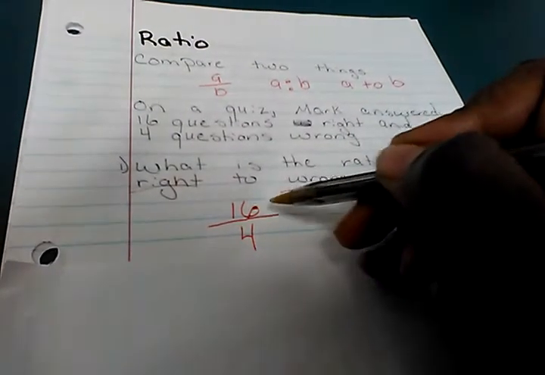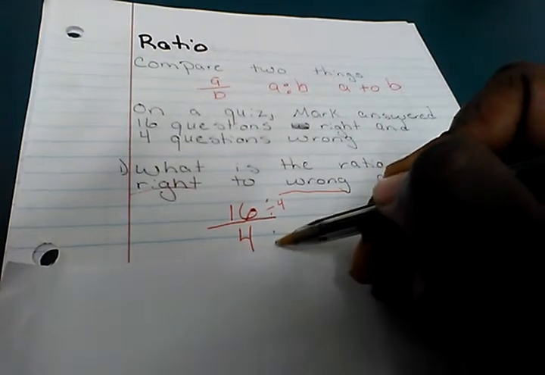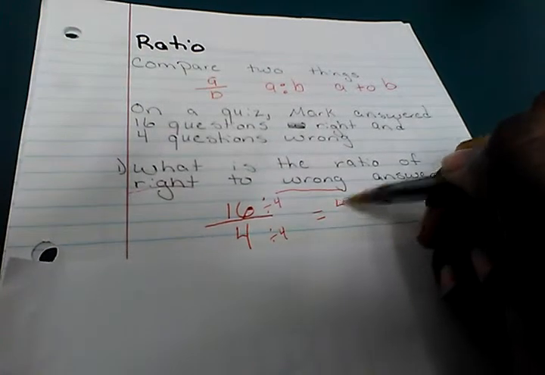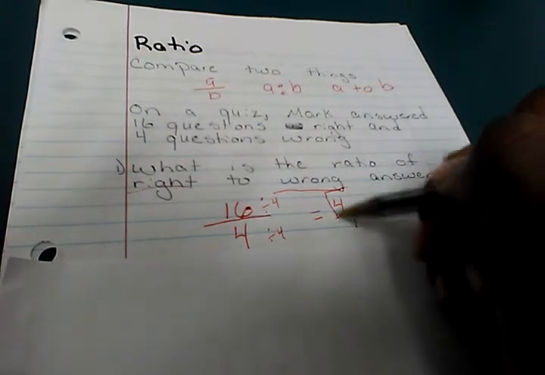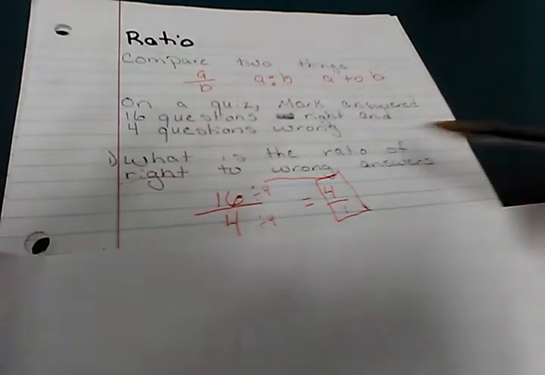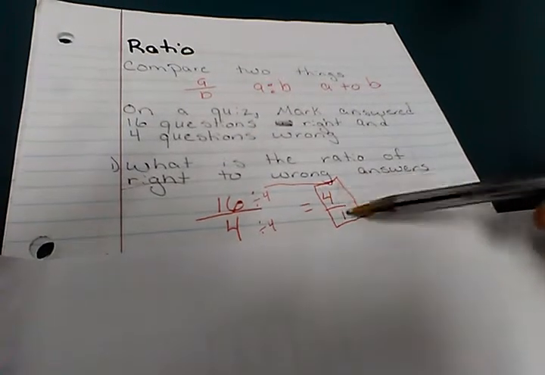So I can reduce 16 over 4 because 4 will divide into both of them evenly. So 16 divided by 4, of course, leaves me with 4. And 4 divided by 4 leaves me with 1. So this is our final answer. We do not turn ratios into whole numbers because remember, we're comparing two things. So we have to make sure there's comparison being shown.